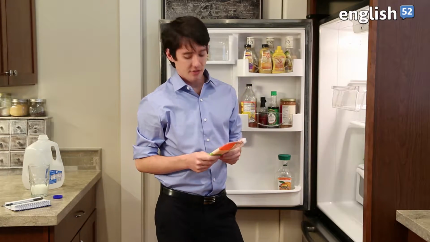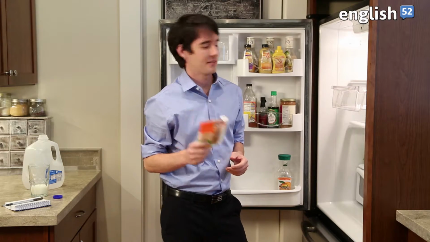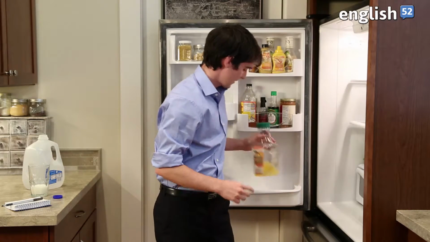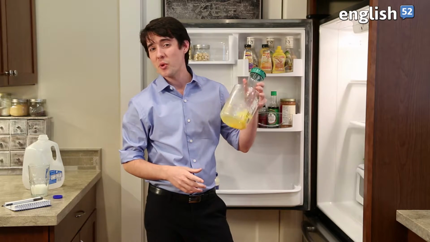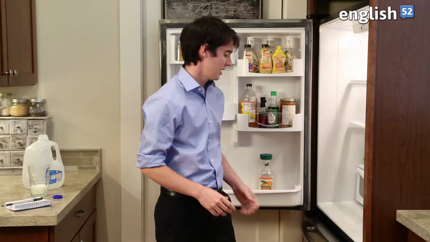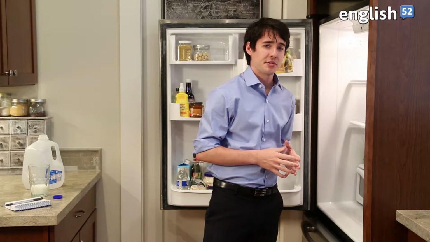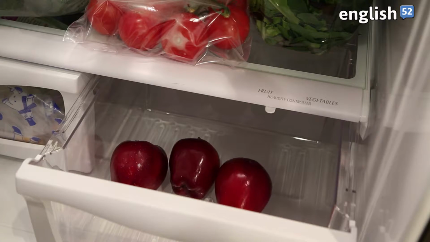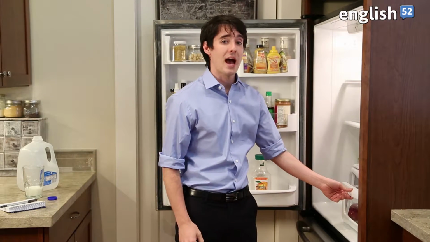I have some cheese, but not a lot. I have some orange juice, but not much. I have a few apples. All right, that's 3 apples.